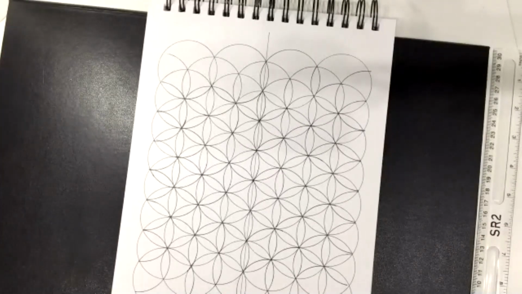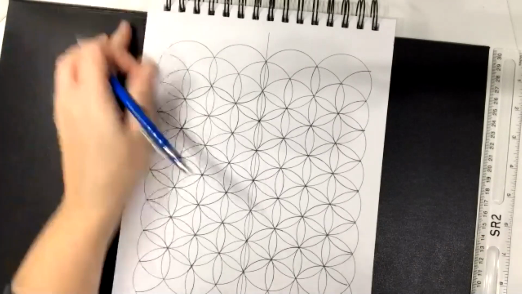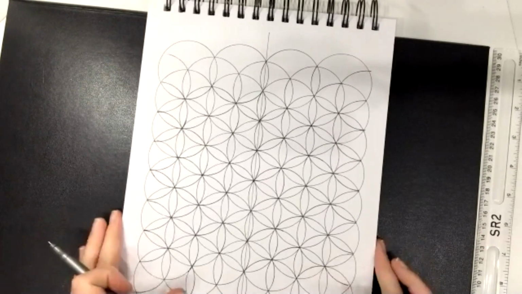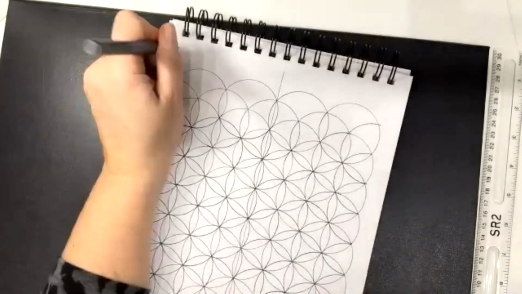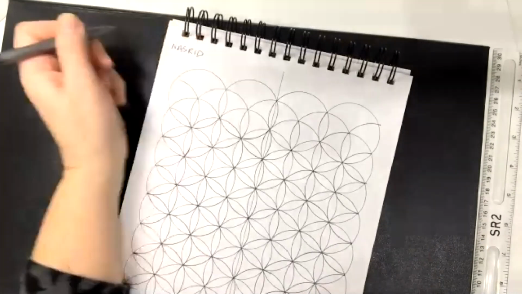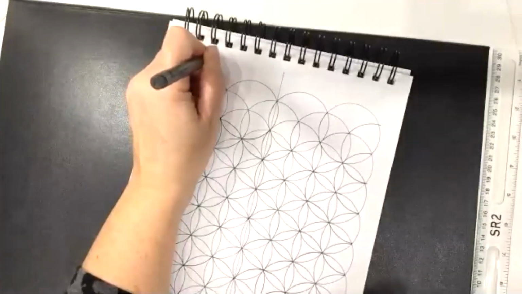Okay, and this one I'm going to, with my pencil, this is the Nasrid. In fact, I might do this in pen so that you can see the spelling. This is the Nasrid Little Birds.